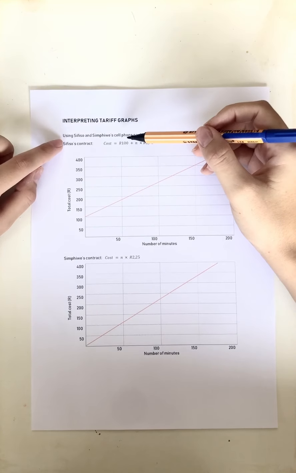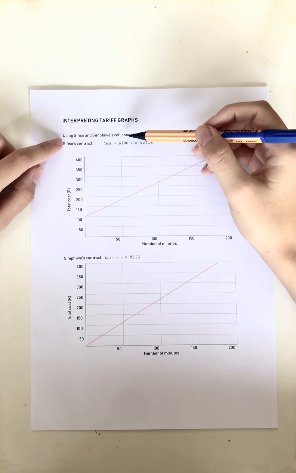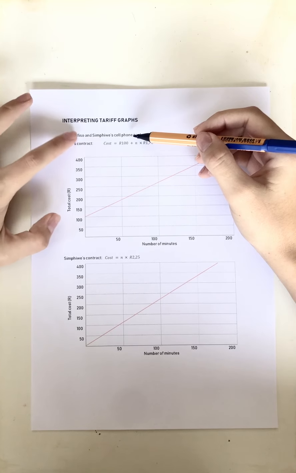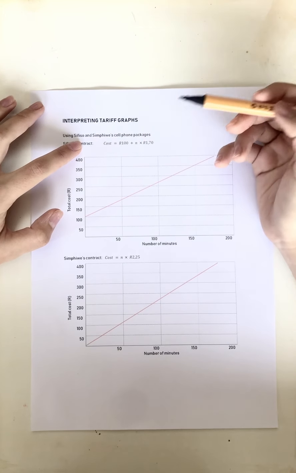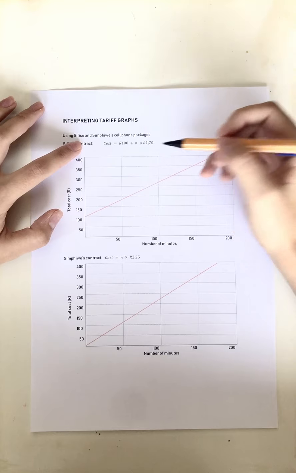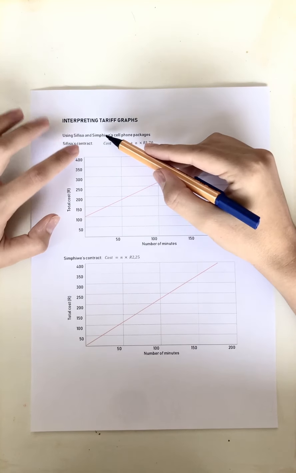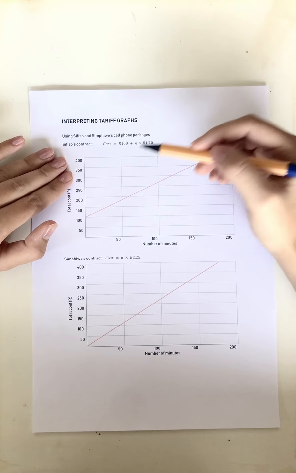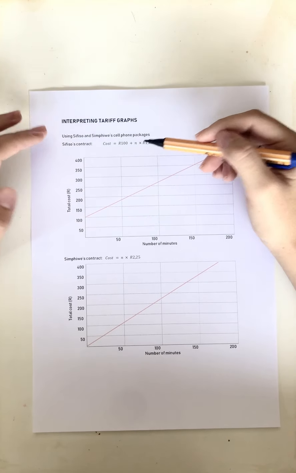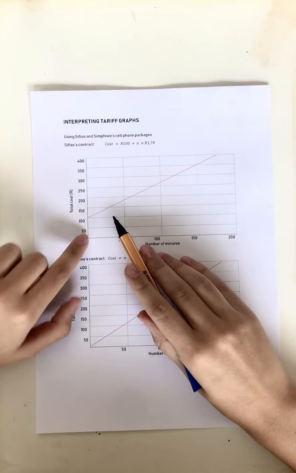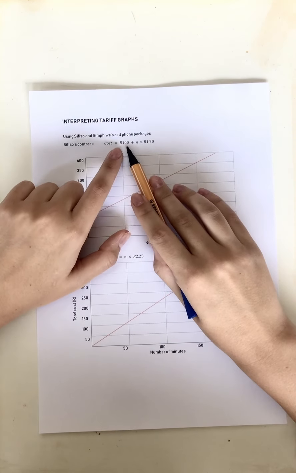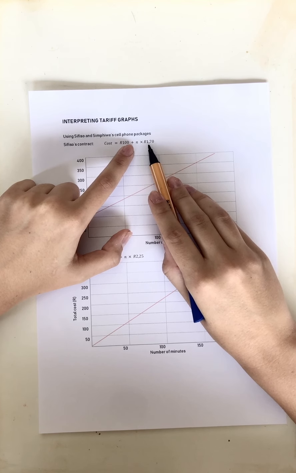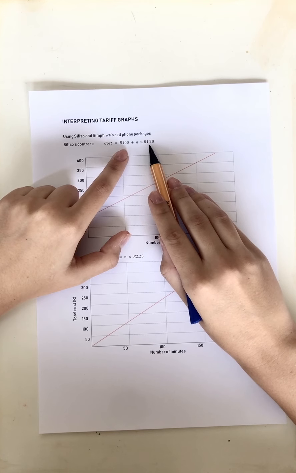So if you take that example where I did Sifiso and Simpiwe's cell phone packages, where Sifiso had to pay 100 Rand per month, and then it charged him 1.70 per minute, and Simpiwe was a pay-as-you-go phone contract, so she didn't have to pay rent. I'm going to show you how to interpret those graphs. This is for Sifiso's contract, so he had to pay 100 Rand rent, and he had to pay the cost per minute. That's how his equation looked.